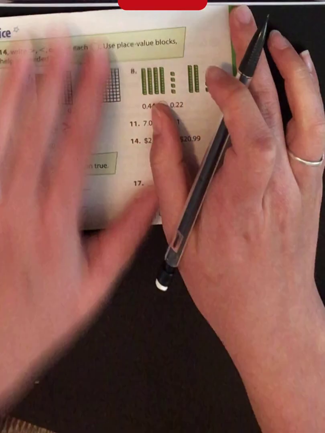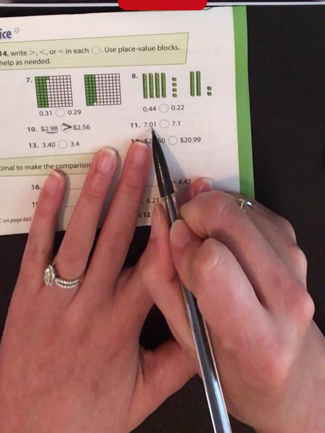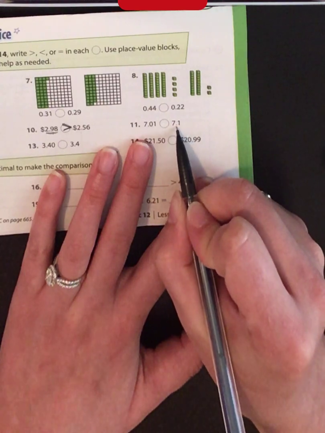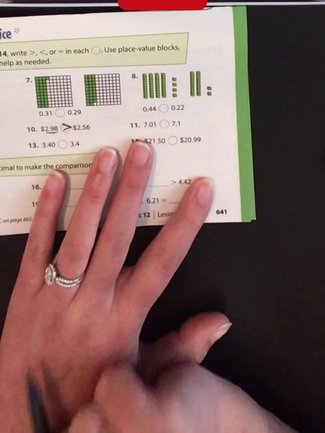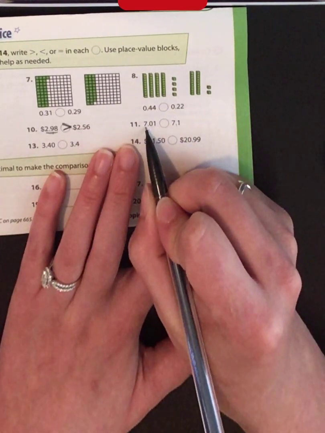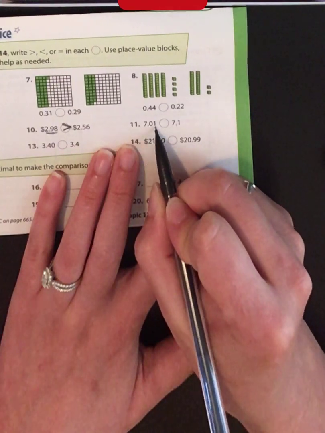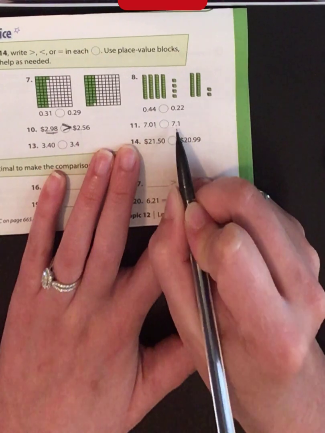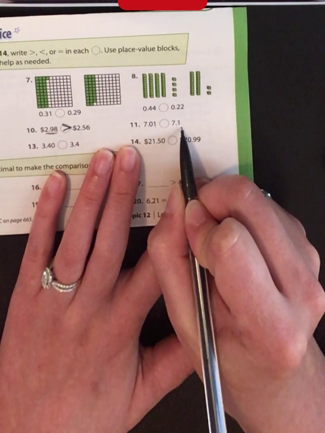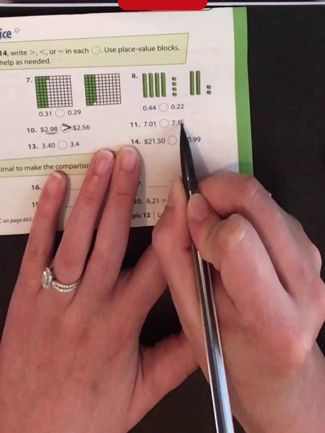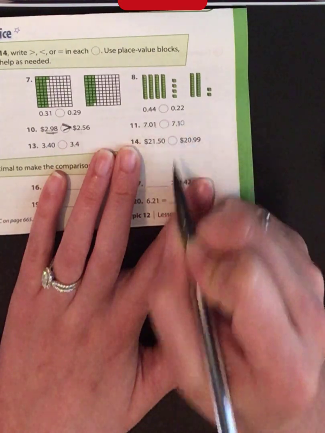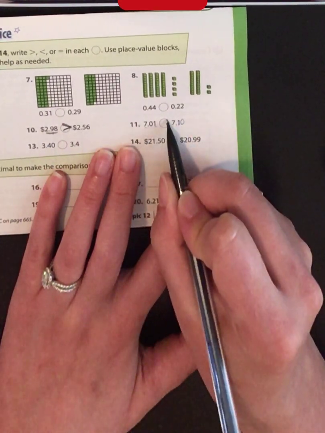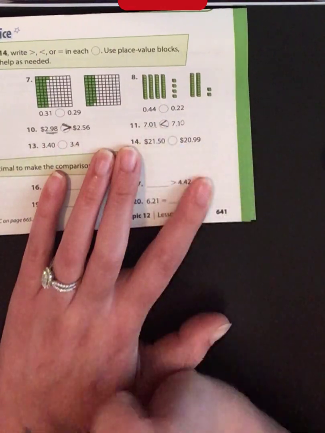Okay, here. Now the only difference is the 0, right? But you can't squeeze in a 0 in between the decimal and the 1. What is represented here is 7 1/100th. Here we've got 7 10/100ths, or 1/10. So this is the smaller value. It's going to eat the larger value.